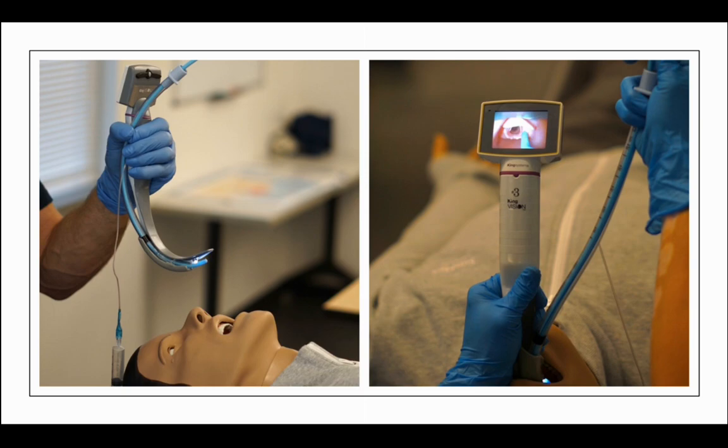This allows you to walk down the airway, place the tip of the King Vision in the vallecula, slightly rock back, and then that coude tip will be angled right through the vocal cords as you see here. This is a really great way to utilize a video scope and a bougie.